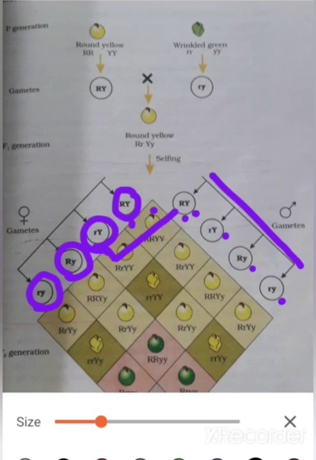Again, capital R small y combines with capital R capital Y. We get the offspring capital R capital R, capital Y small y. Then small r small y combines with capital R capital Y. We get capital R small r, capital Y small y. In the next step, capital R capital Y combines with small r capital Y. We get capital R small r, capital Y capital Y. It is the round yellow.